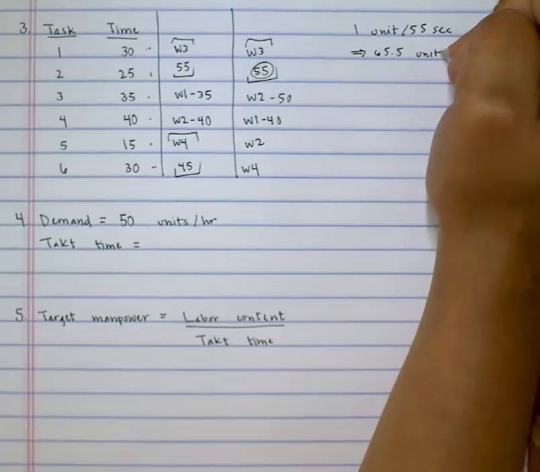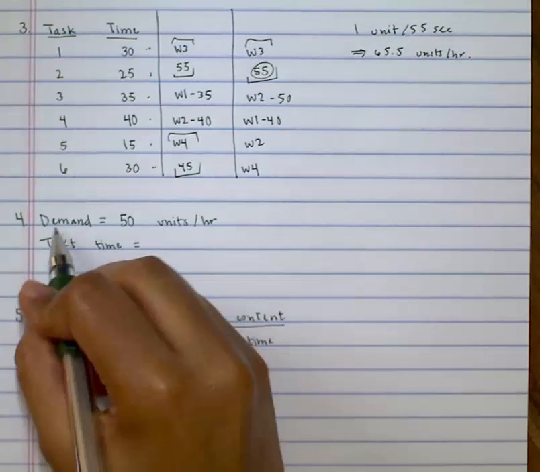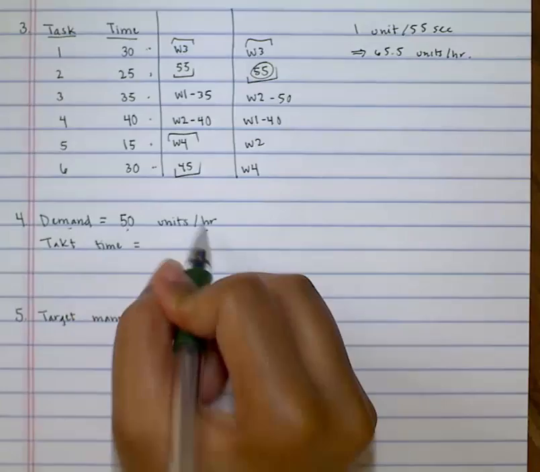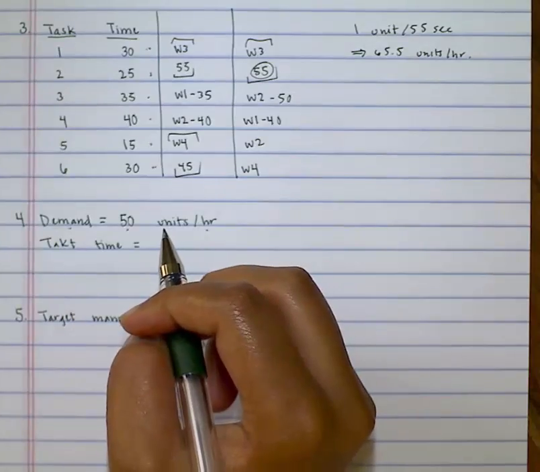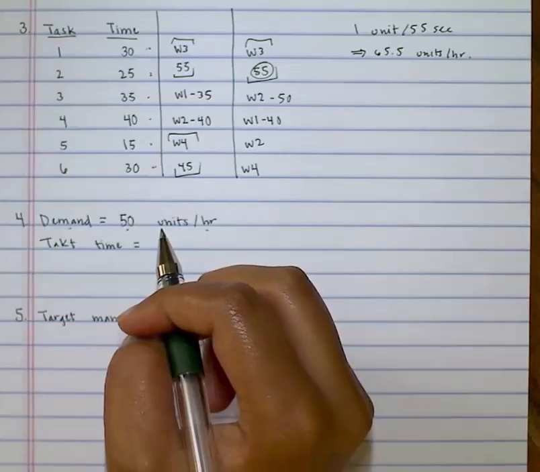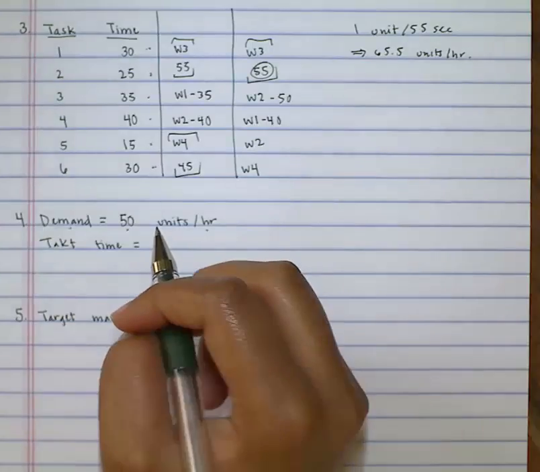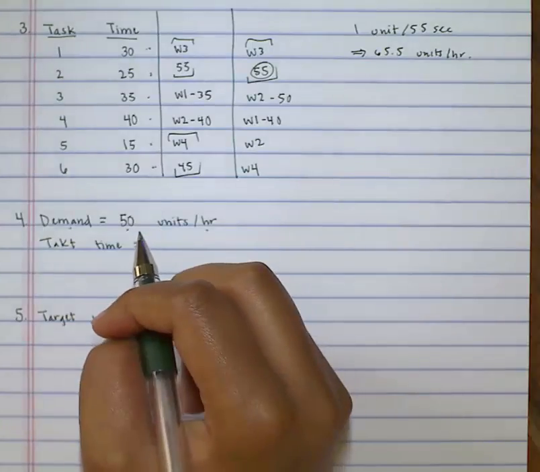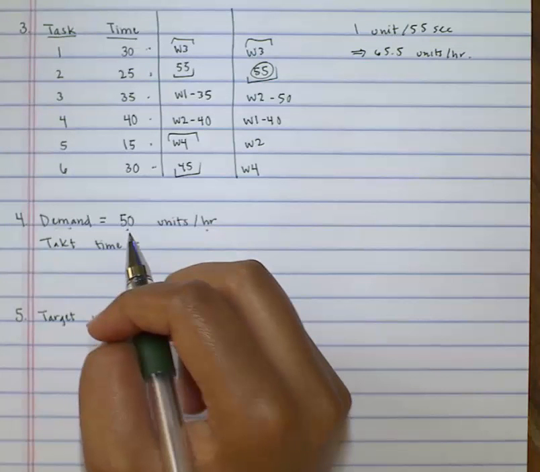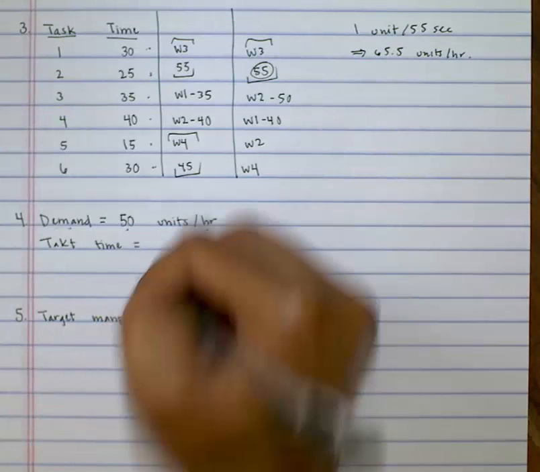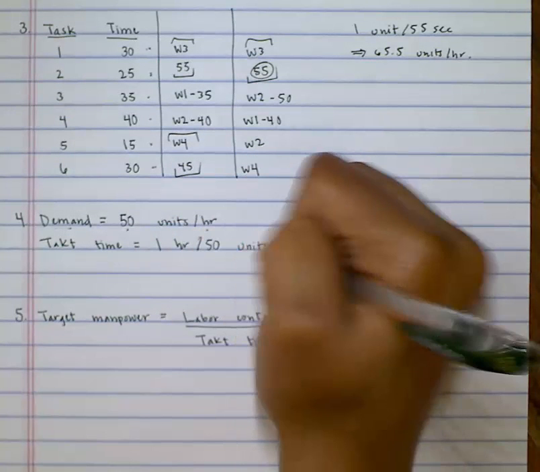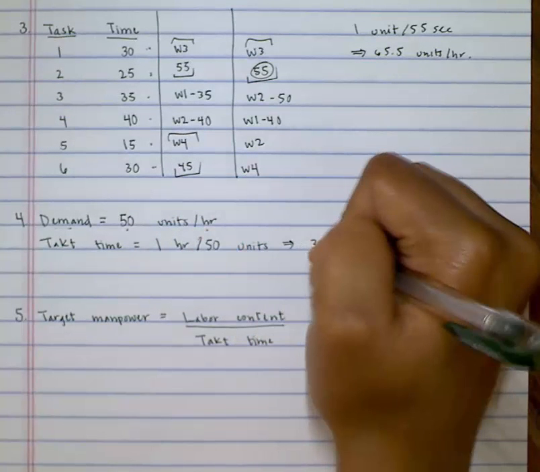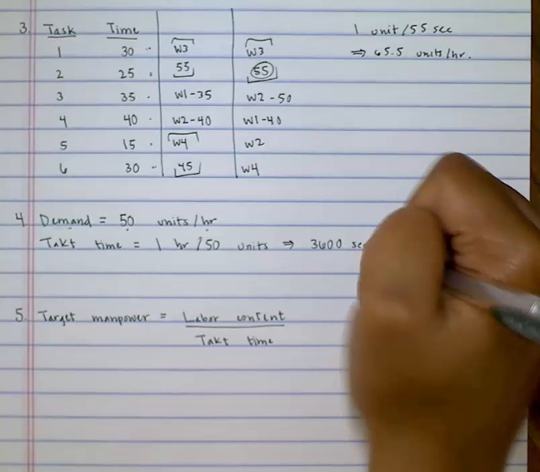For questions 4 and 5, we now factor in demand, which is 50 units per hour. Question 4 asks us for the takt time. Recall that the takt time is the speed at which the line must produce in order to keep up with demand. In order to keep up with demand, the line can spend 1 hour per 50 units, which is 3,600 seconds per 50 units, or 72 seconds per unit.